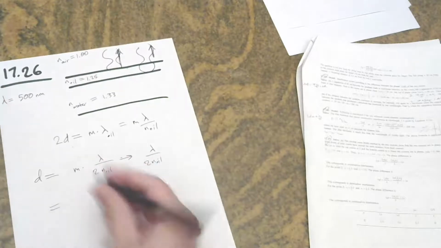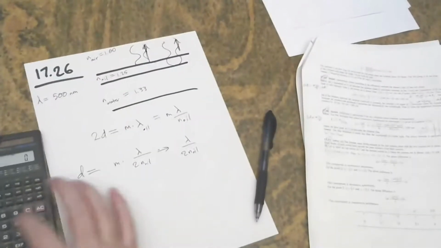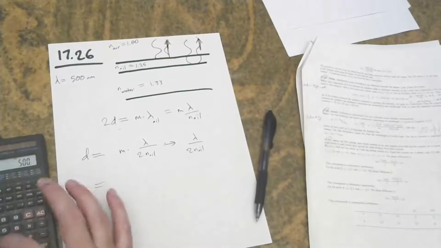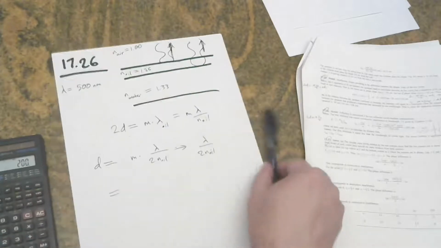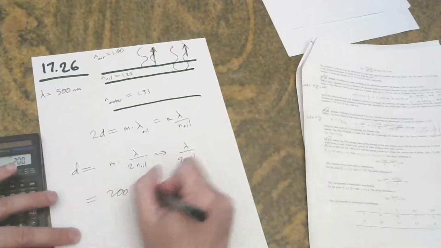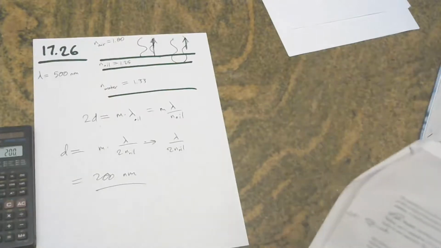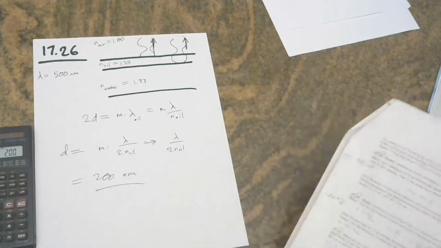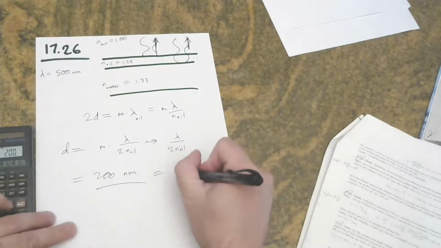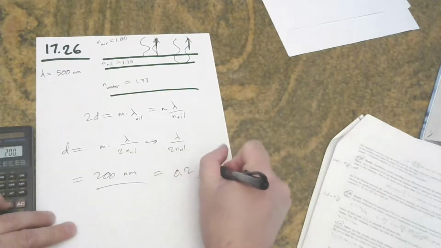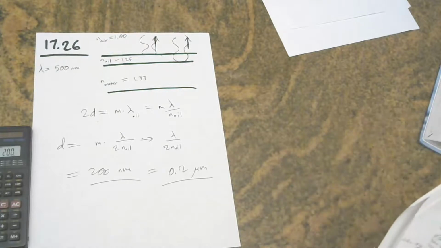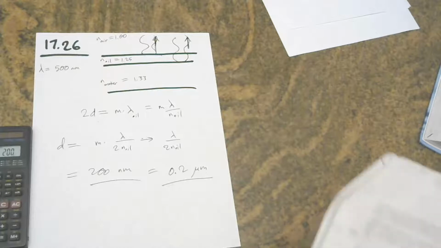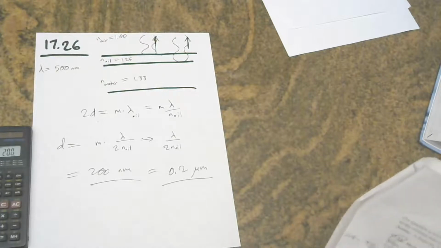Let's figure out what that's going to be. I'll leave my answer in nanometers. So 500 nanometers divided by 2 divided by the oil's refractive index, and I get 200 nanometers, which is pretty darn skinny. That's 0.2 micrometers if you're interested. And for comparison, one strand of your hair is something like 50 micrometers thick. So this is, well, 50 times 5, way smaller than the thickness of your hair.